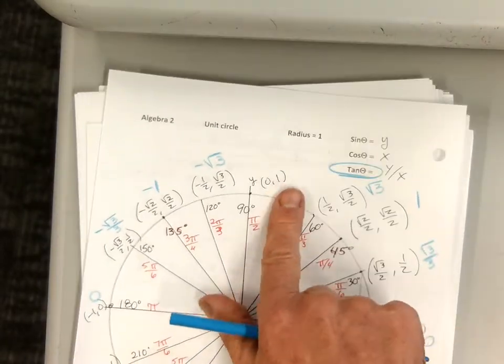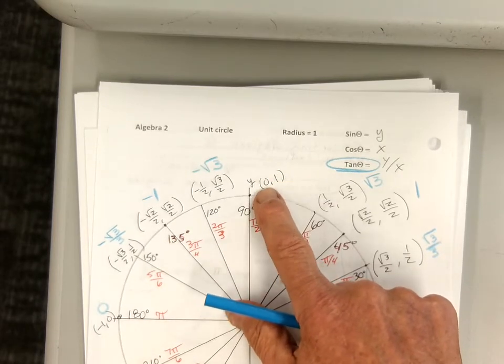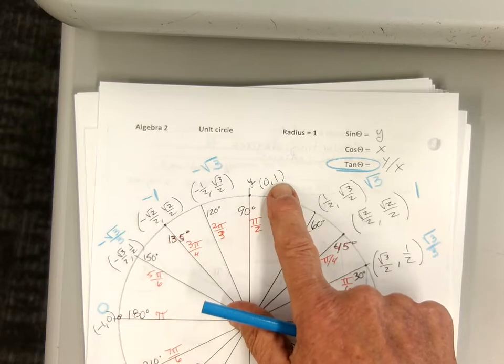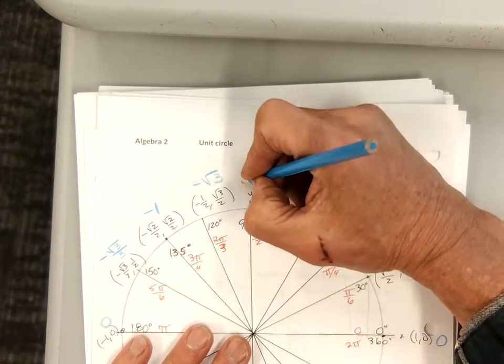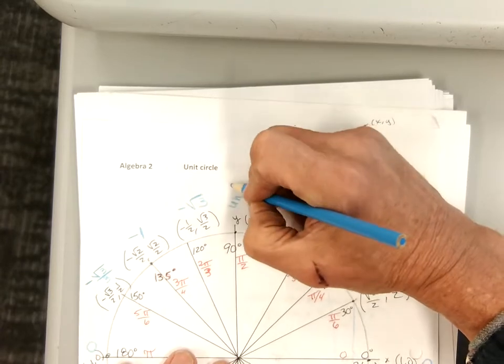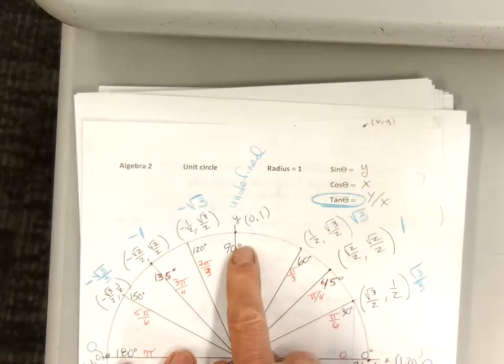You can't divide by 0. Cookie Monster's sad. So if you go 1 divided by 0, you can't divide by 0. So at 90, tangent is undefined. So on blue, I'm going to write undefined. Okay? So tangent at 90 is undefined.